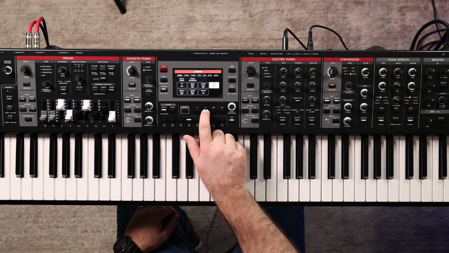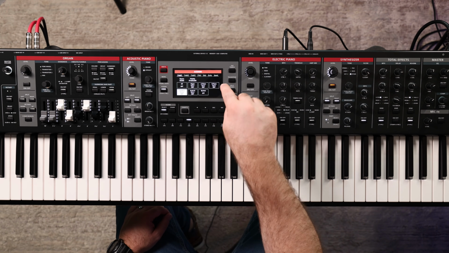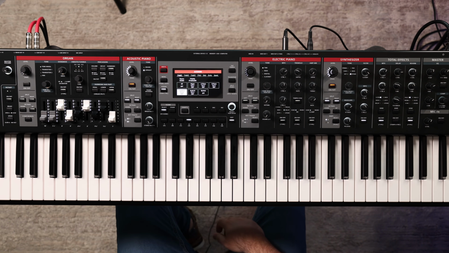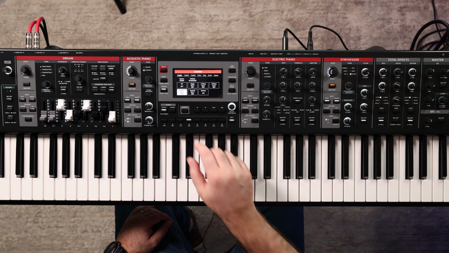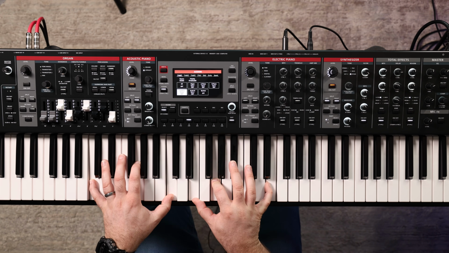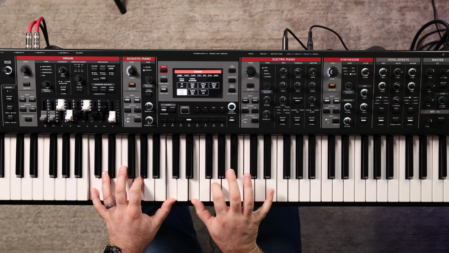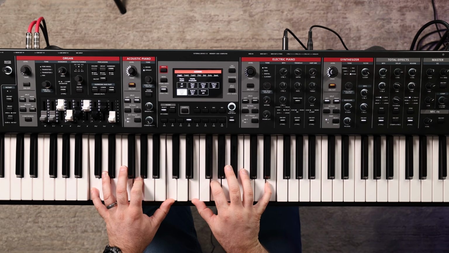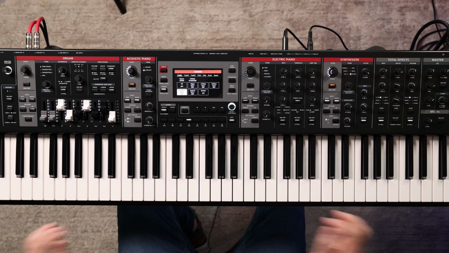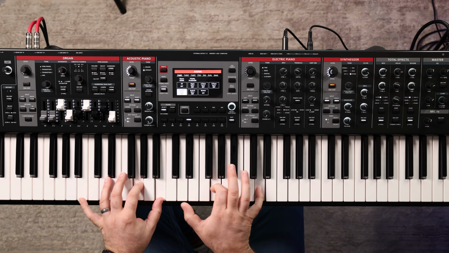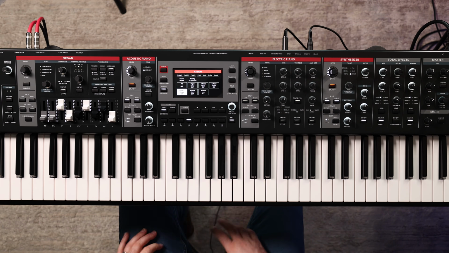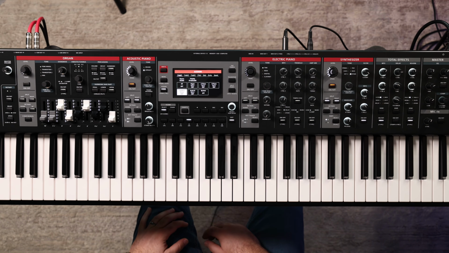So let's move through here, and right now all of these are actually set to a volume style expression pedal. So if I just play this, it's controlling the volume of all of my layers. It's not quite down to 0, but it's pretty close.